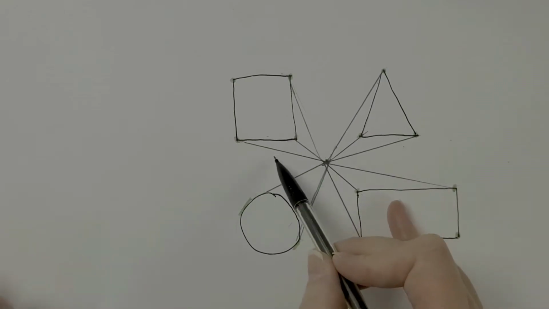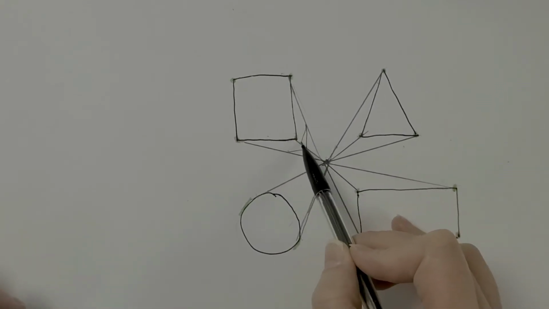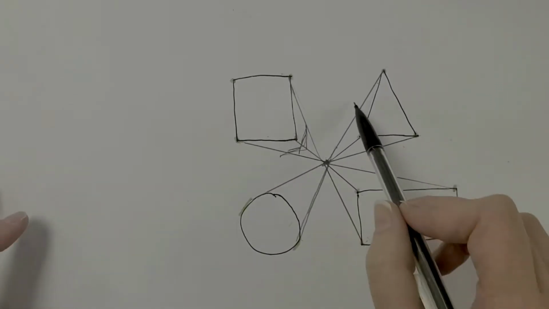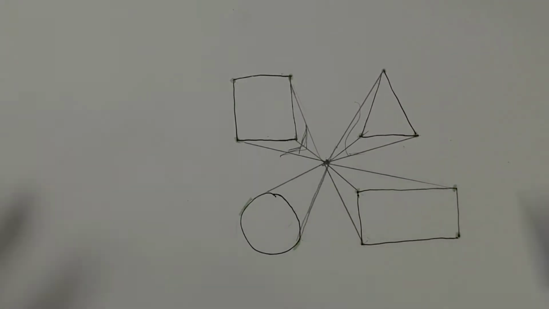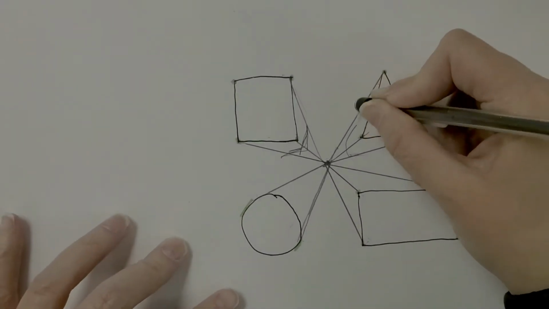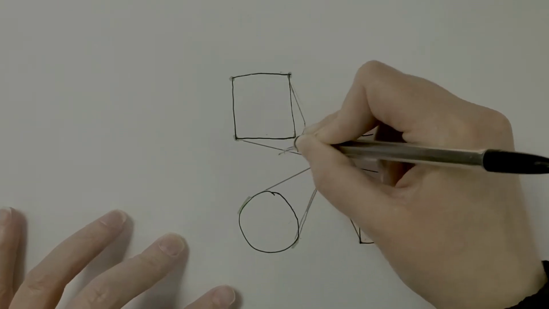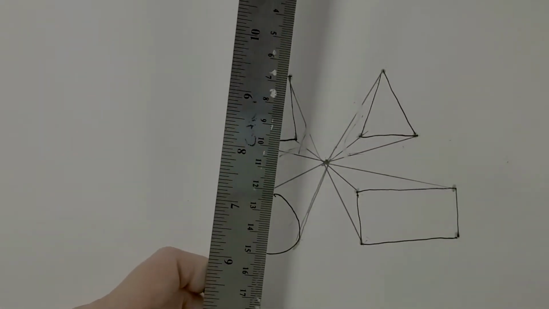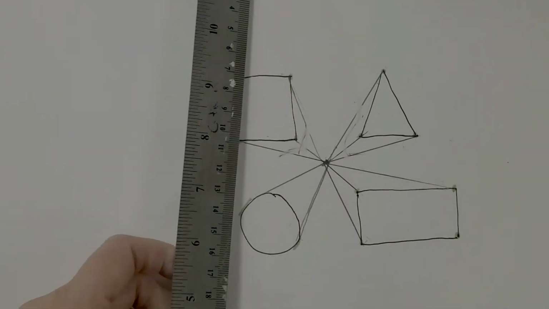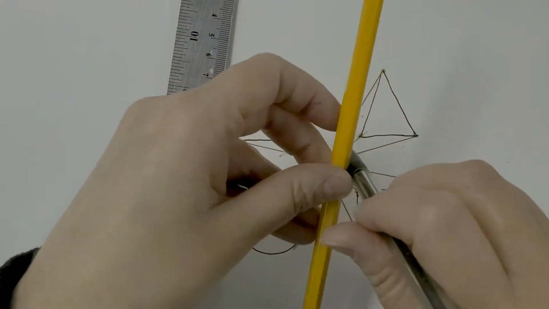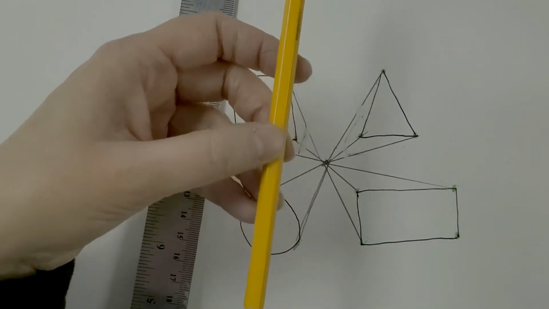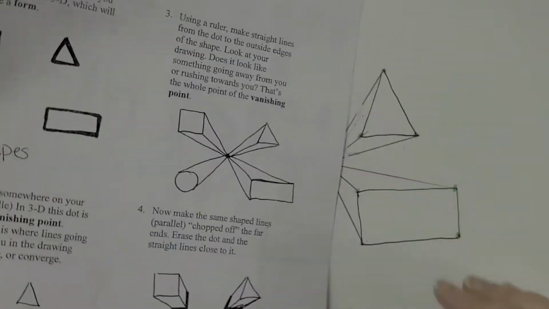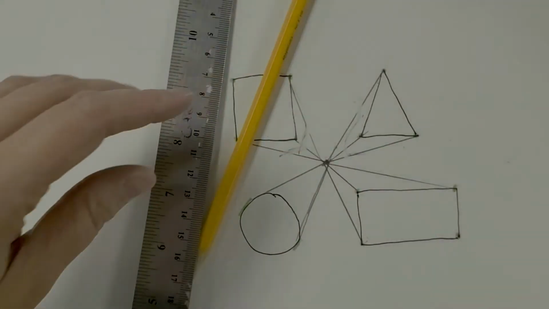So don't just kind of guess where things go and do things like this. That is not correct because you need them to be parallel. So don't just guess. The easiest thing to do is take your ruler, and if you don't have a ruler, you could use the side of another pencil. You just need something that's a straight edge. It could be a piece of paper that you could use for your straight edge.